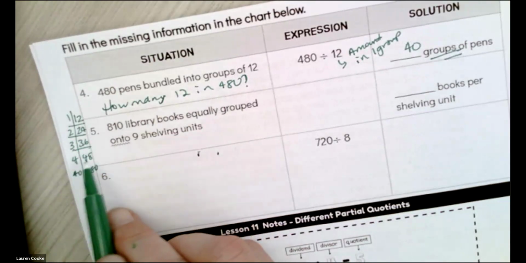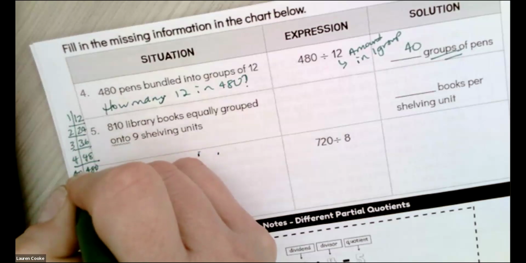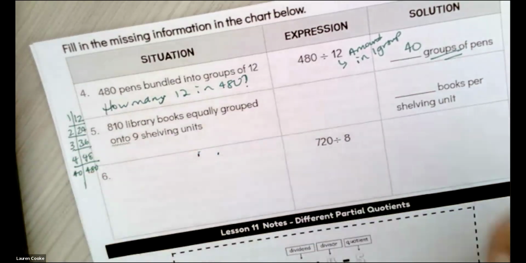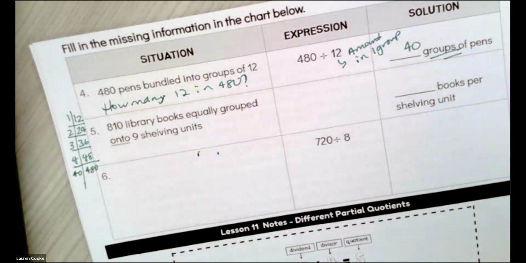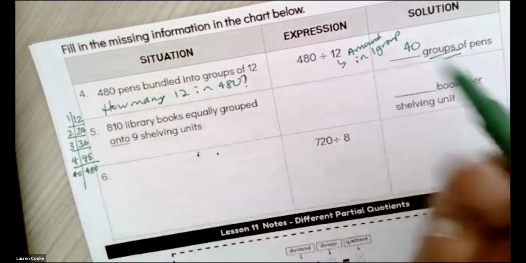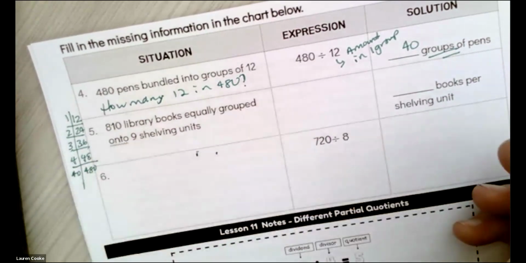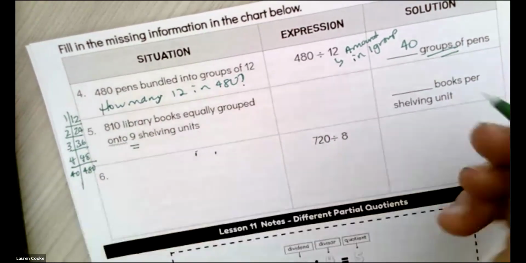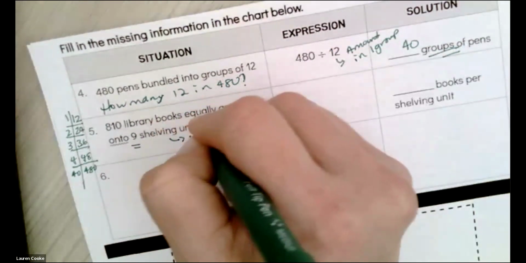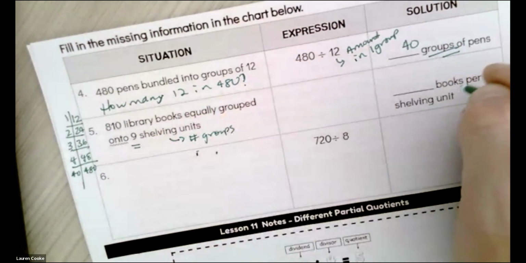Like the original or the smaller multiple, and then times a power of 10, to give us big chunks of the dividend. So here, 810 library books equally grouped into 9 shelving units. And we then want to know the number on each shelving unit. So this is the number of groups. And then we're asked for the amount in one group.